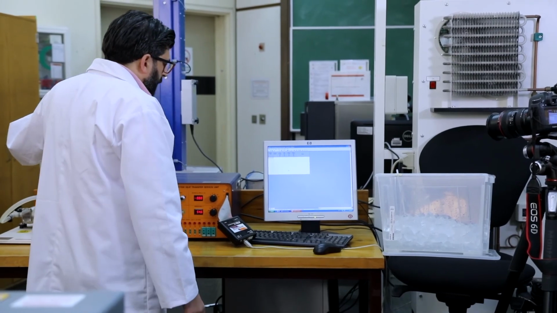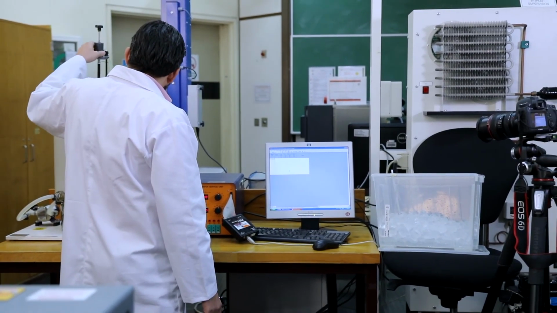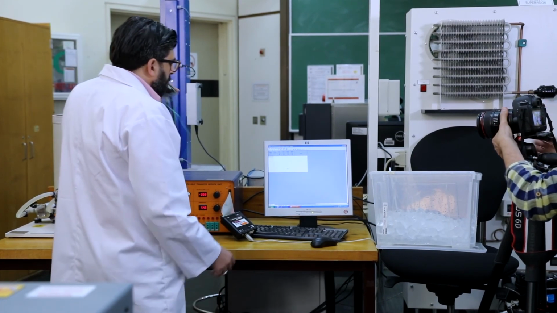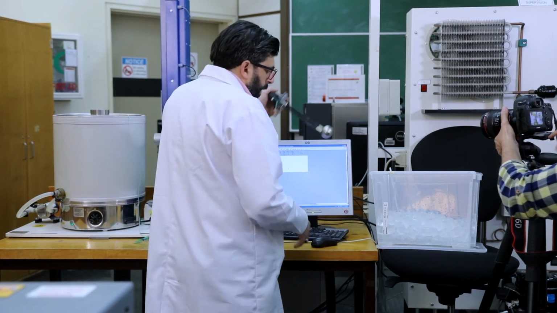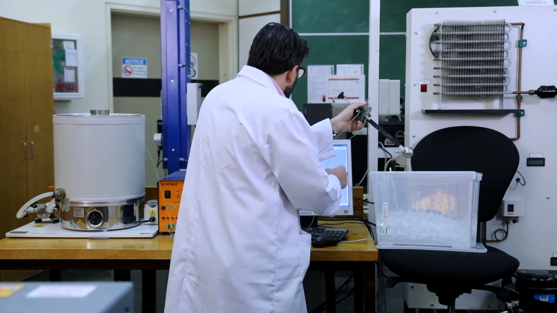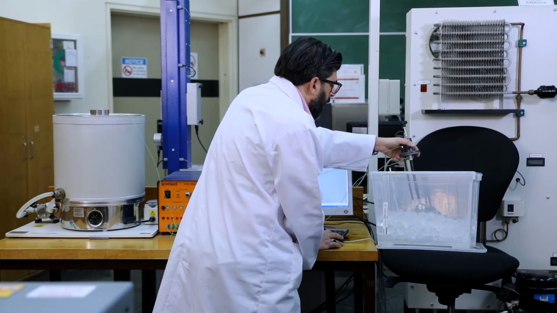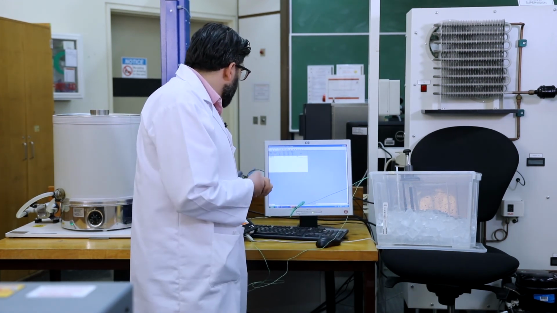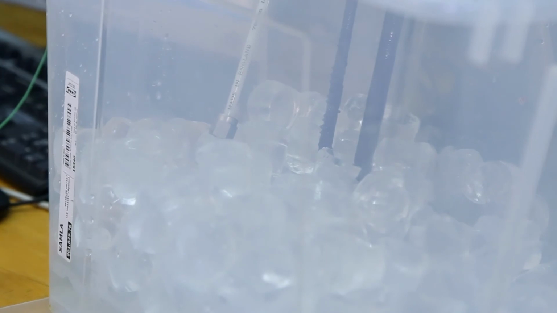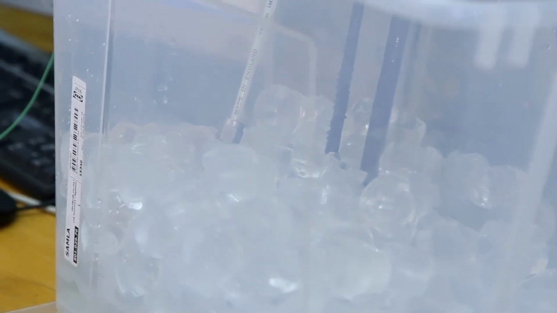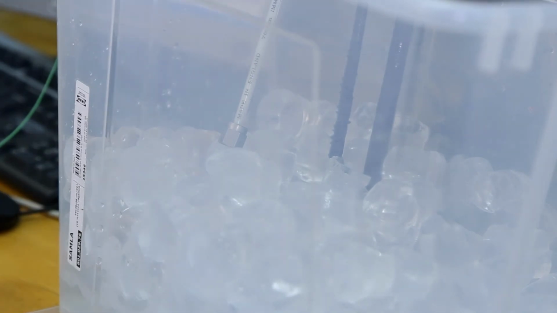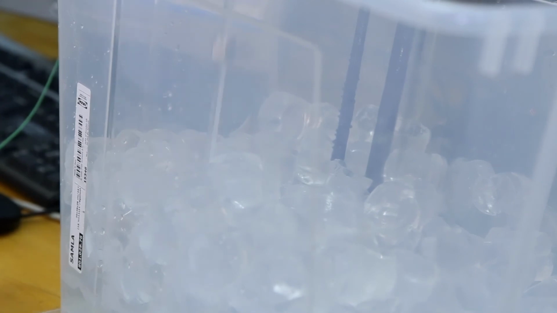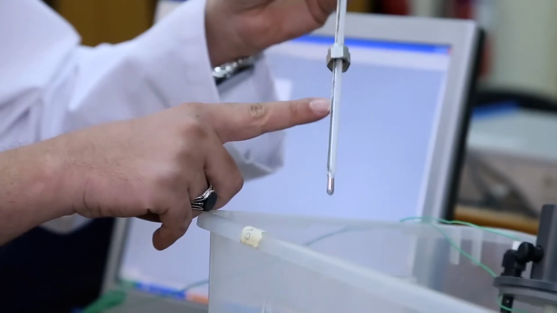So now, take it out. For the initial temperature, once we put it in the ice box, we press go. Of course, don't take the bath temperature now, because the bath temperature is a sensor for this. That's why I put a thermometer here to measure the actual temperature. So it's 0. The temperature here is 0.